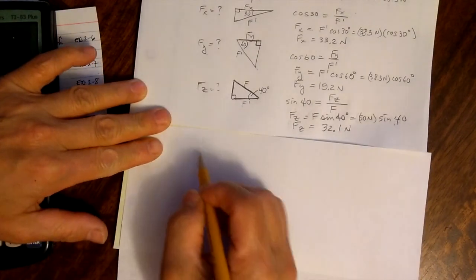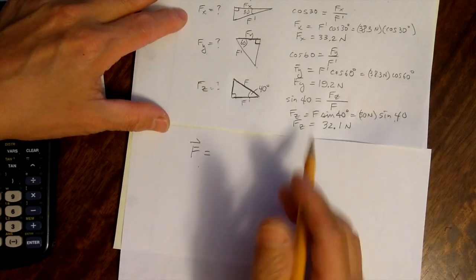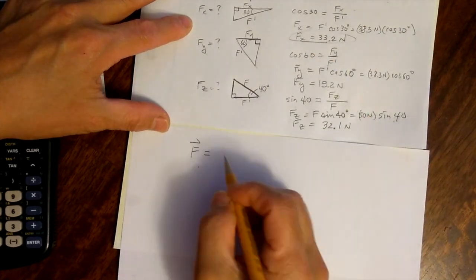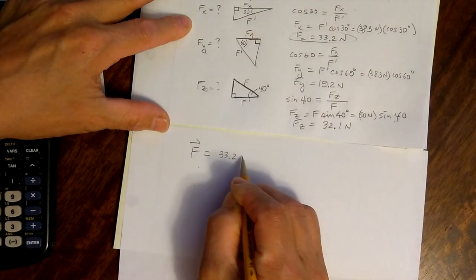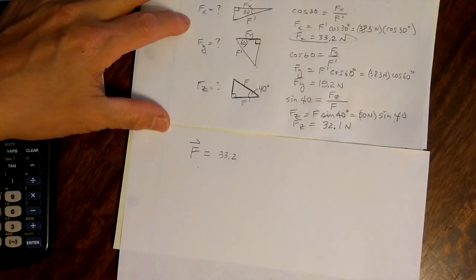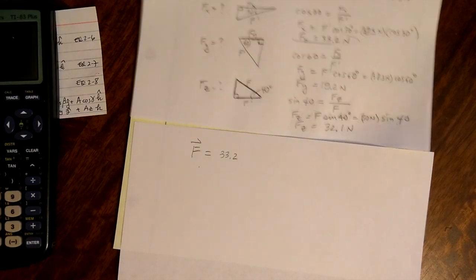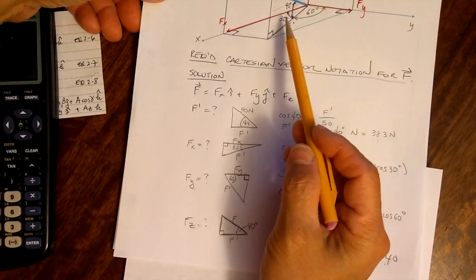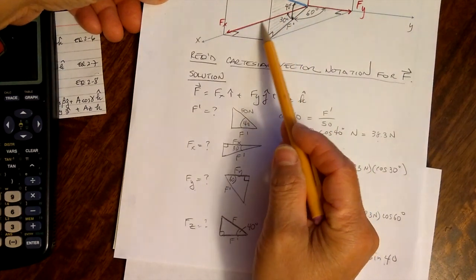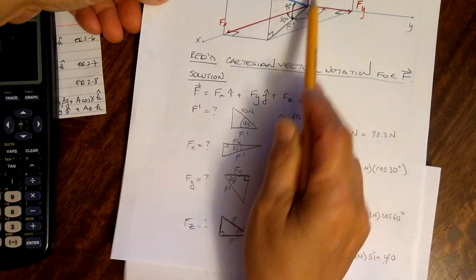So the Cartesian vector notation is then given by the following. F is equal to F of x, which we found to be 33.2. And by looking at the figure, we know that it's pointing in the positive x direction, right? So F of x is positive, and so are F y and F z.